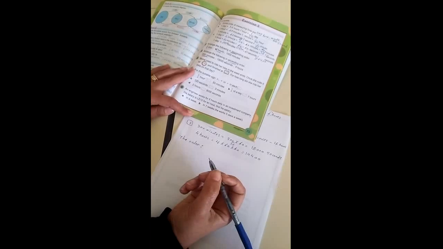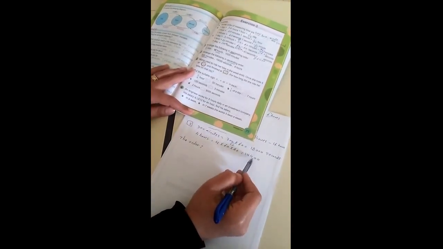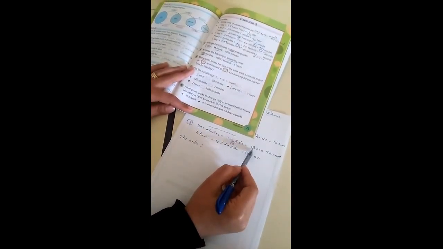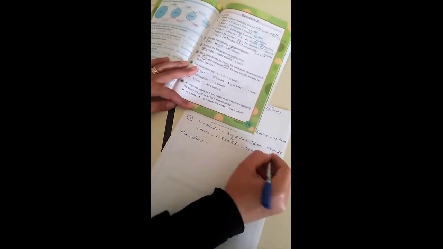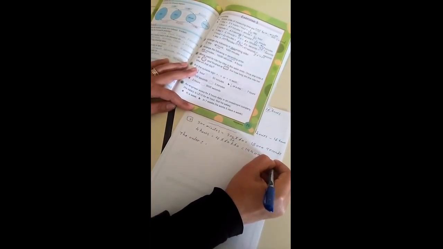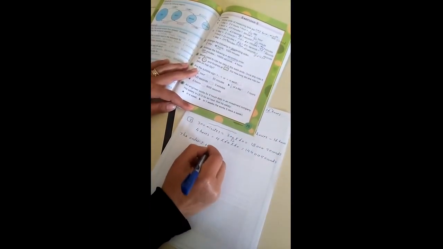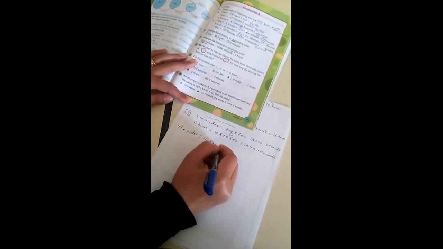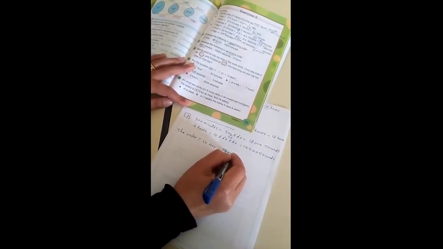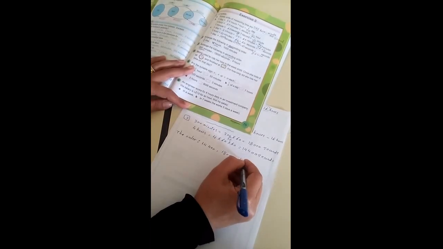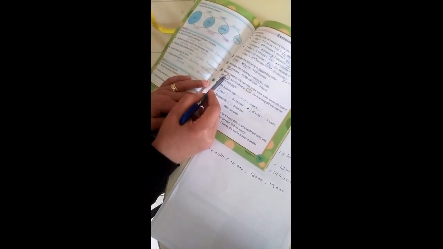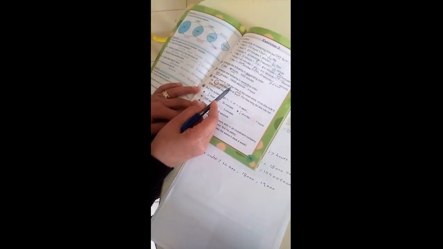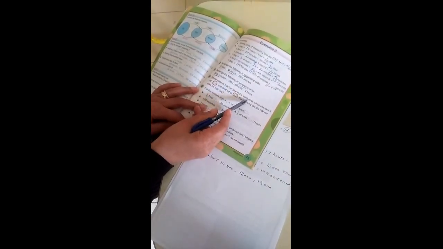What is the smallest one? 14,400 or 18,000 or 19,000? Yes, the 14,400 seconds. So 14,400 then 18,000 and the last one 19,000.